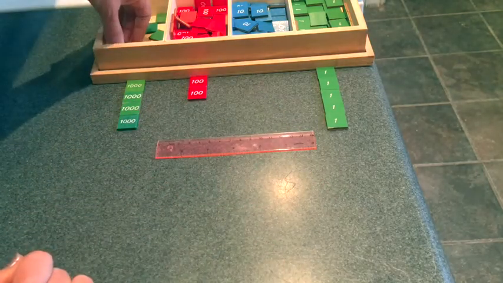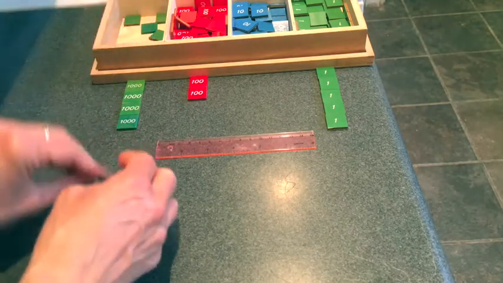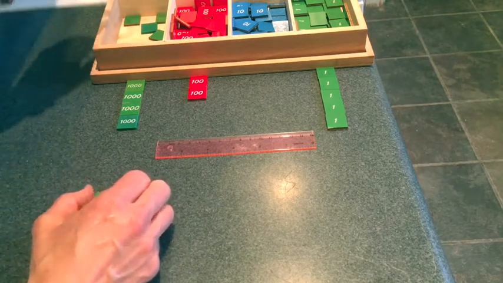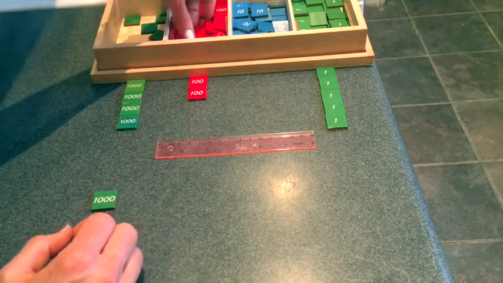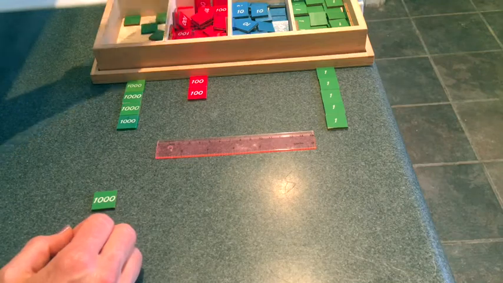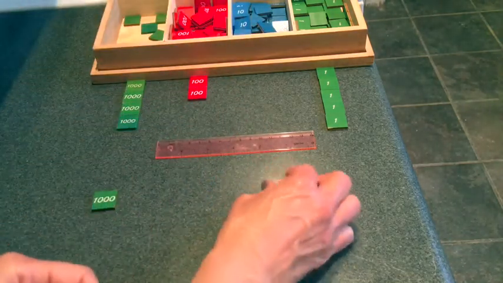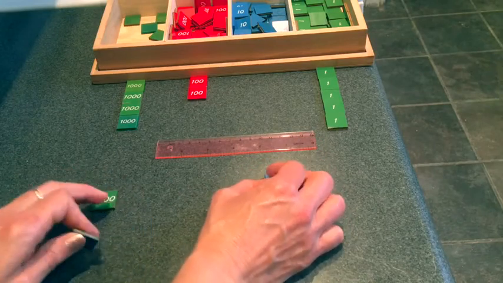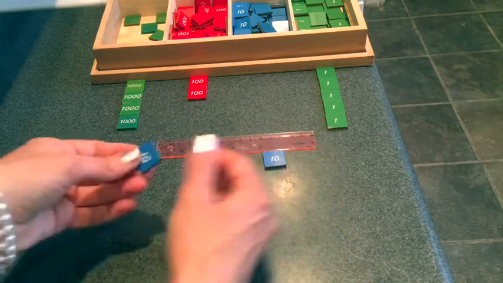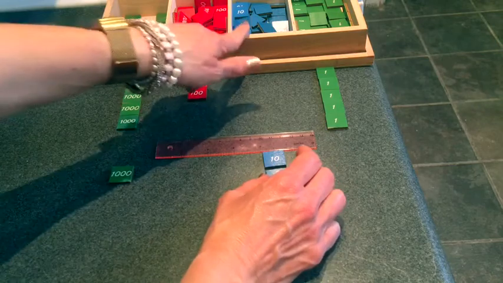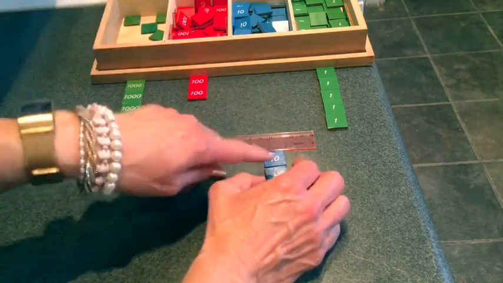I'm going to build another number. Oh, I think I'll skip the hundreds this time. I want to make sure my tens line up under my tens.